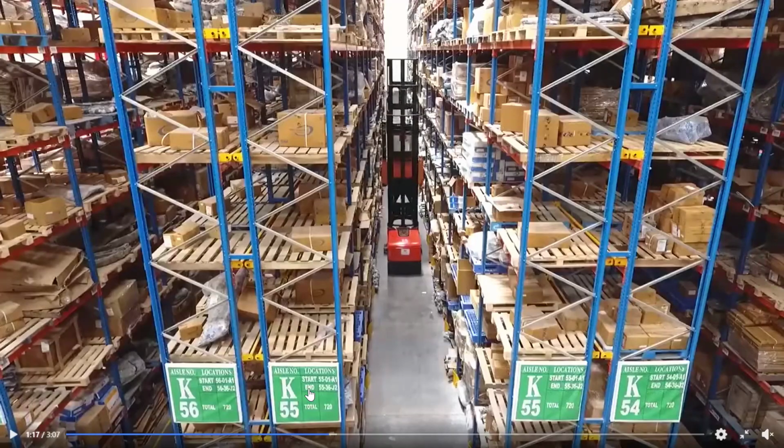Rack row location, like K56, K55, K45. Each and every rack has a numbering, and under this numbering there are items. So there is a bin, and under the bin there are different items. You can see the locators very clearly here.